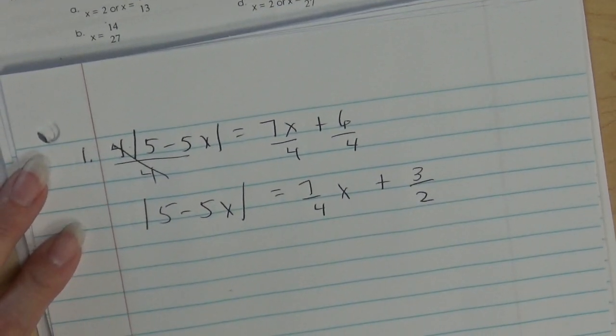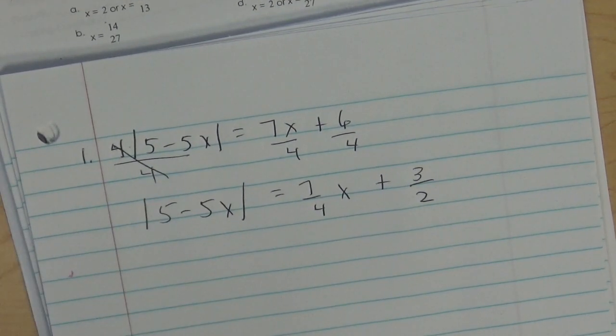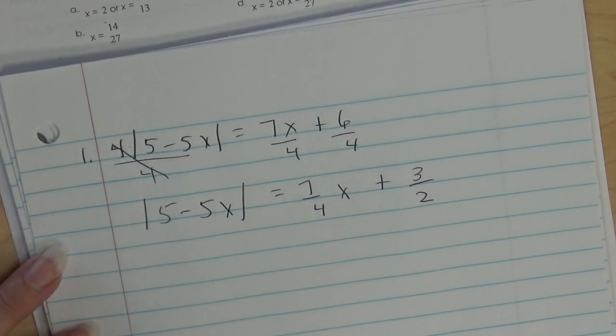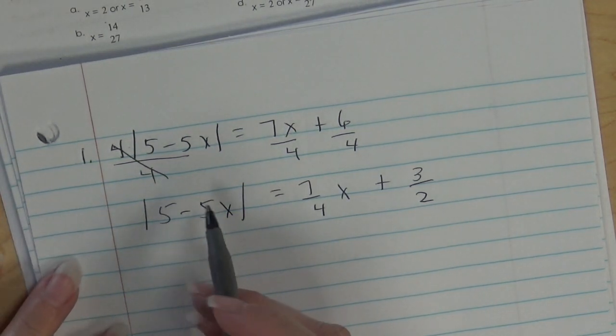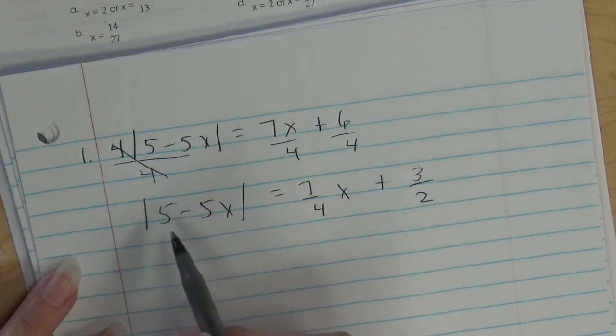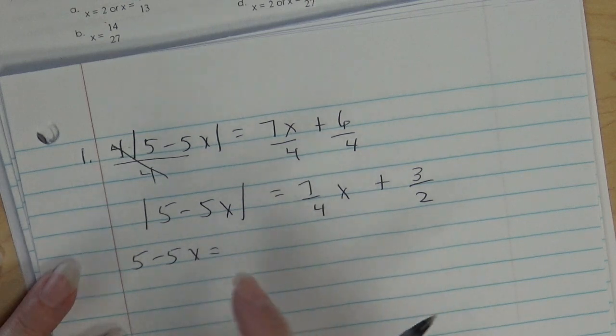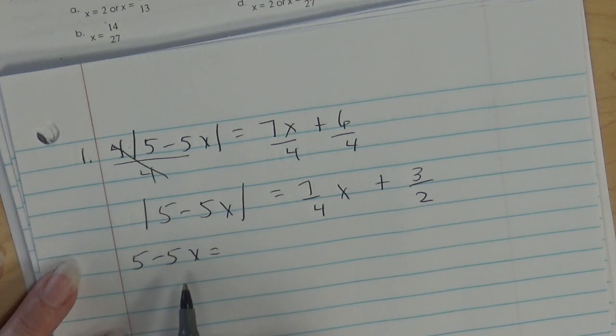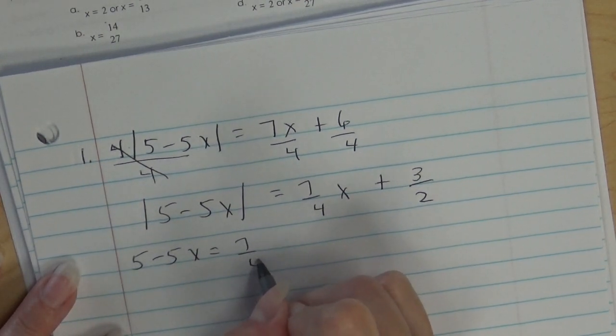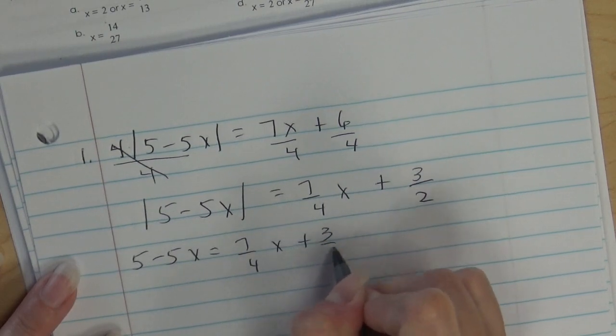Okay? All right, and then when I set up an absolute value equation, I think you guys probably did this in Math 1. I'm going to take the inside of the absolute value and set up 2 cases. First case, I'm just going to drop the absolute value bars. So 5 minus 5x equals 7/4 x plus 3/2.